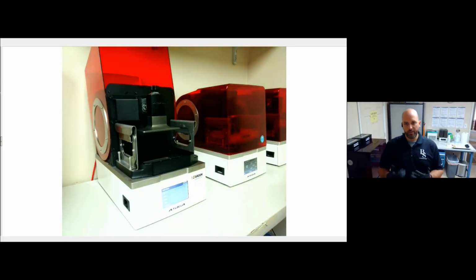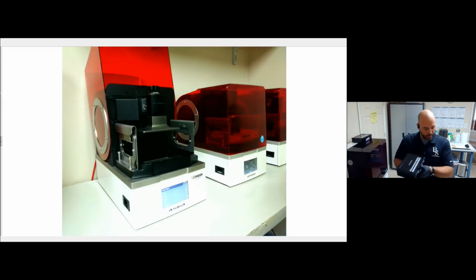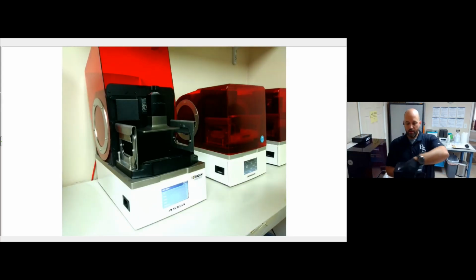All right, so now that we've nested our prints and sent them over to the printer, we're going to go ahead and load the printer. So in order to do that, here's how we're going to handle that. So I've already gone and I've loaded up my tray with the resin here. So you can see it's in there.